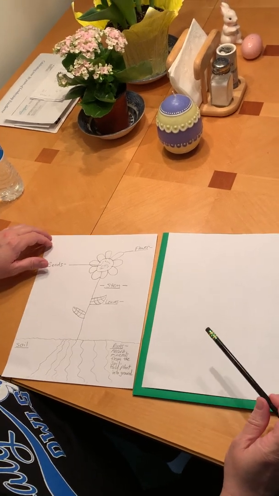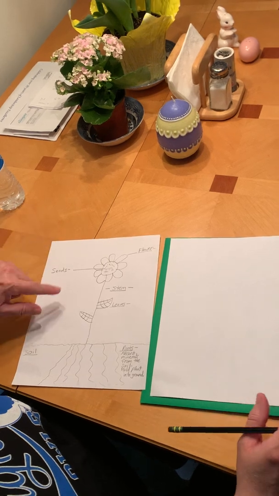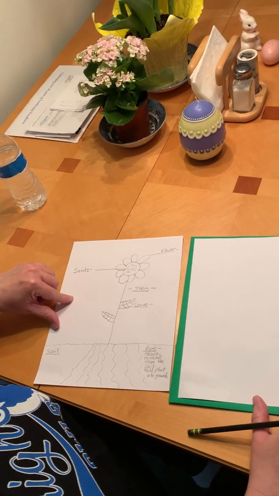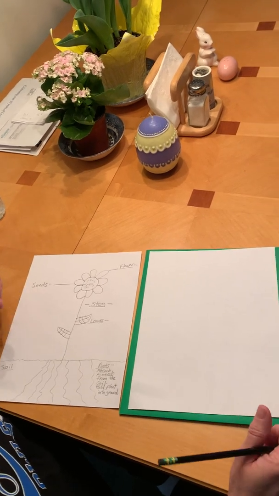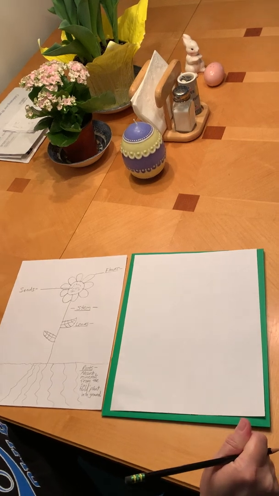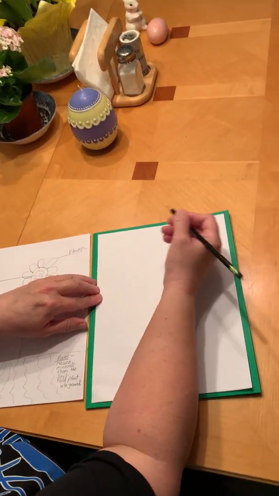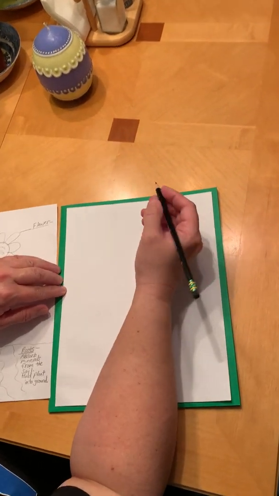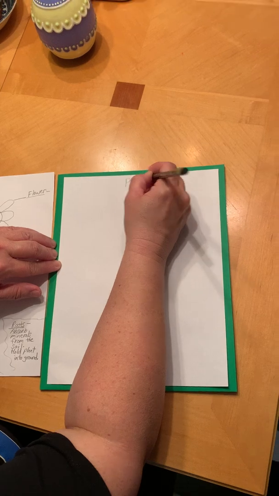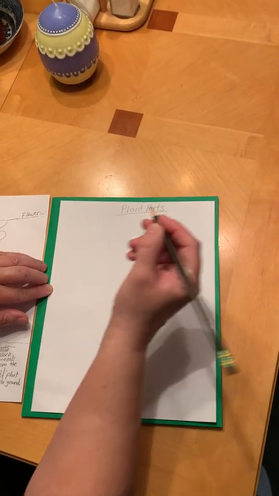I have to refer to our plant diagram that we already did. I don't have the answers on here because that's for you to finish up. But what I want you to do now is a writing piece, and your writing piece is going to be 5 paragraphs long. Okay, so let's go ahead and get started. You can title it or name it anything that you would like. For example, plant parts might be a good title because that's what we're talking about in our writing.